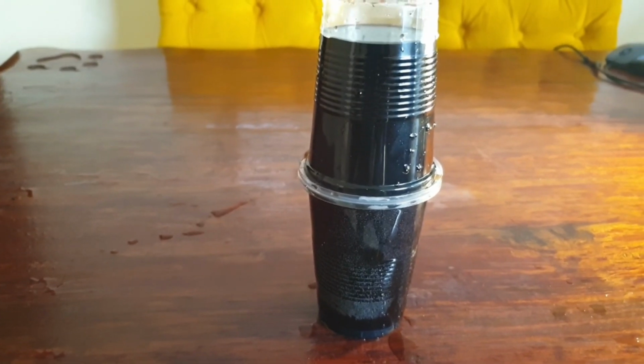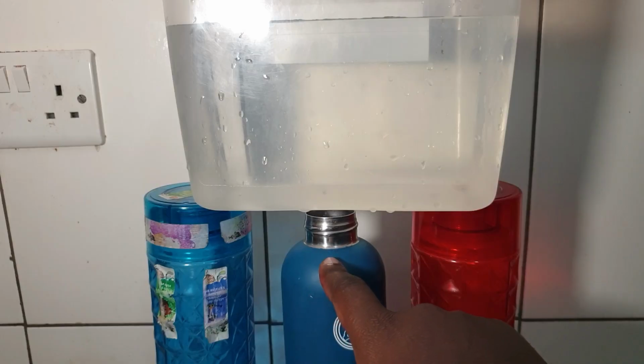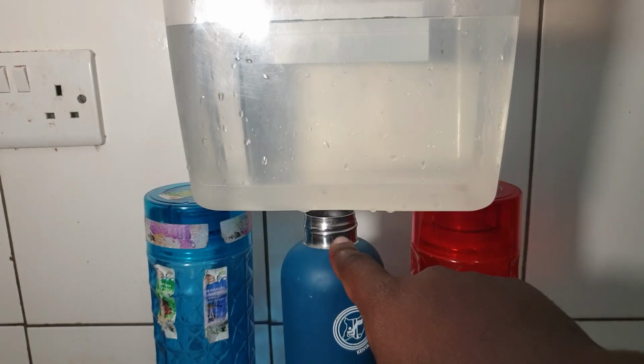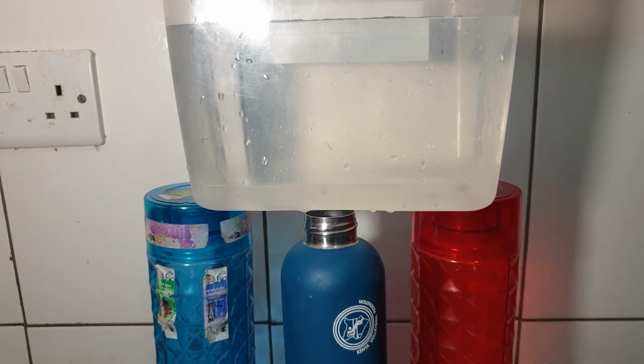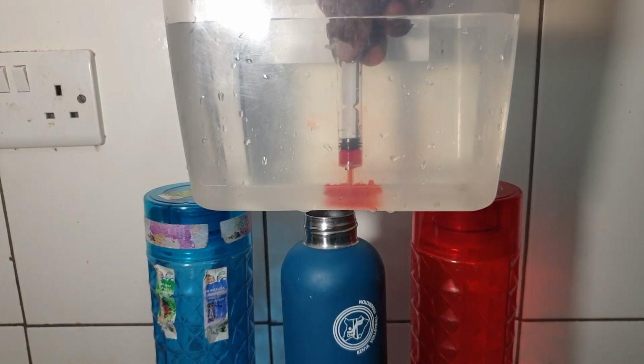The same thing happens on Earth. Here, I have a container filled with water. I'll put a thermos filled with hot water underneath it right at the center. This represents heat from the ground that warms the air. In our case, it will warm the water.